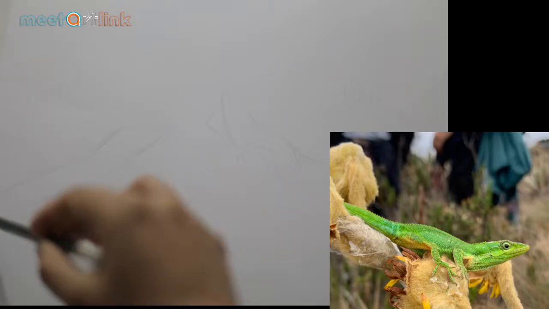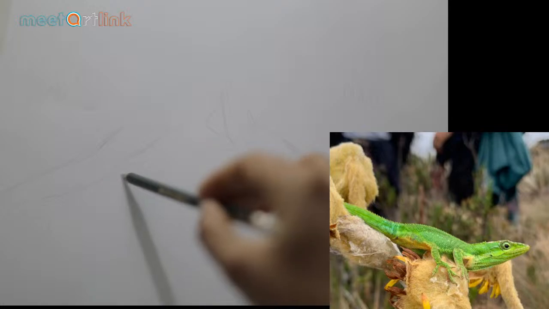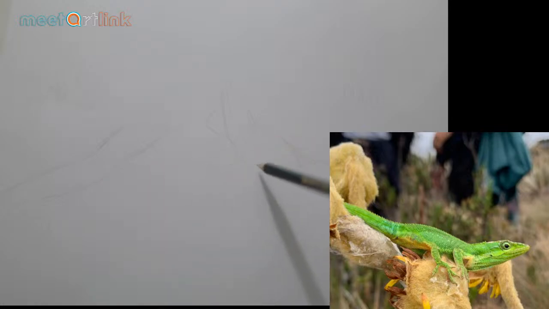Maybe this is like a tree trunk or something, and then we have both of them standing here, and one is showing this structure, and the other one is just chilling there.